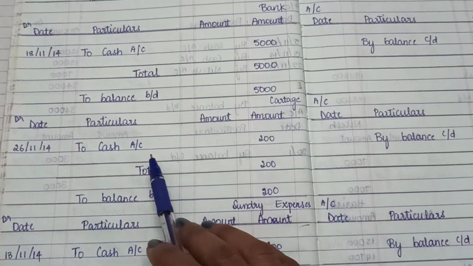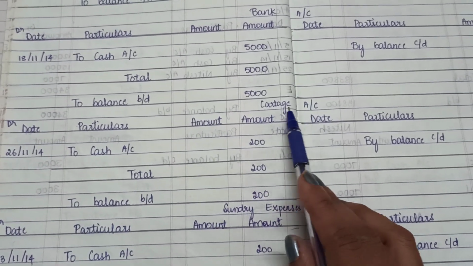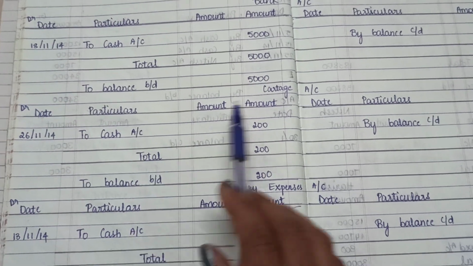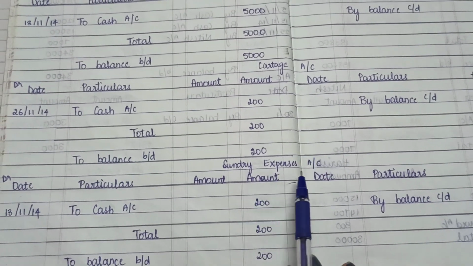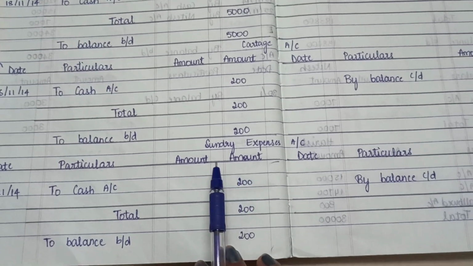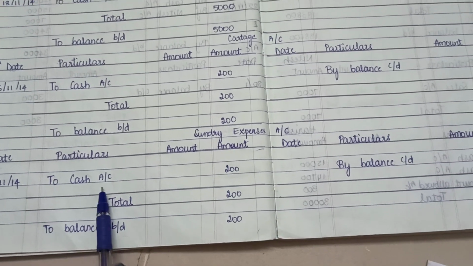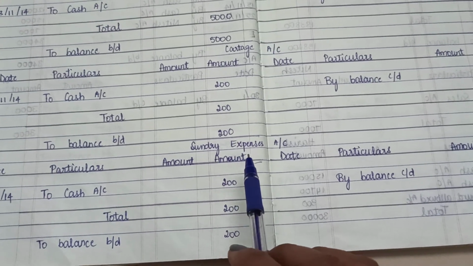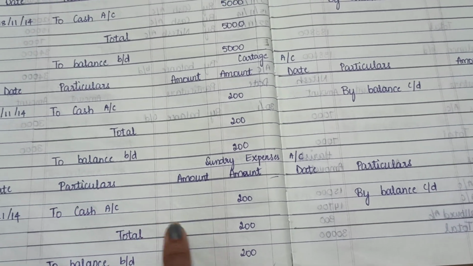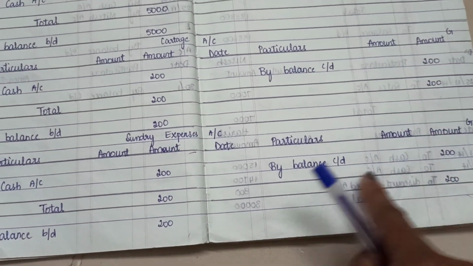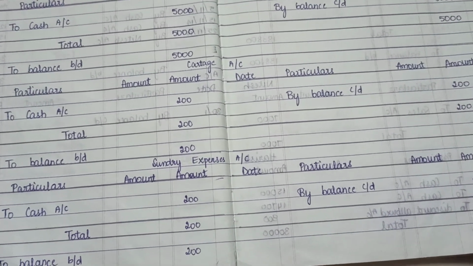Even if you see, the entry part should come correctly. What is the journal entry? Cartage account debit to cash account, correct? So the entry also is correct how we posted. Next, sundry expenses, we have only one transaction. Sundry expenses account debit to cash account. So close the sundry expense, remaining is only to cash. So that's why we entered as the to cash account. Close the account, balance carried down and balance brought down we got.